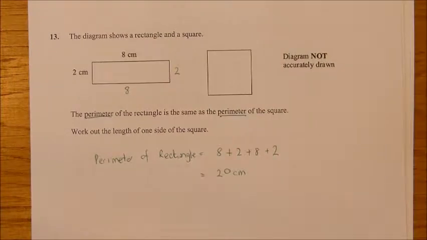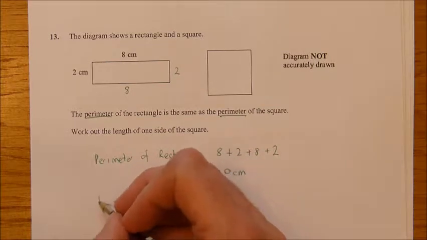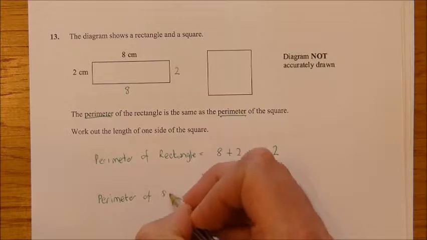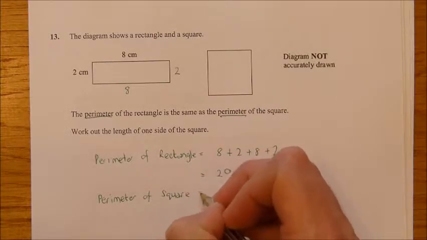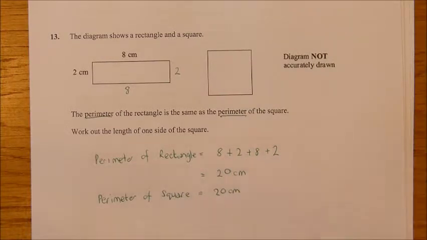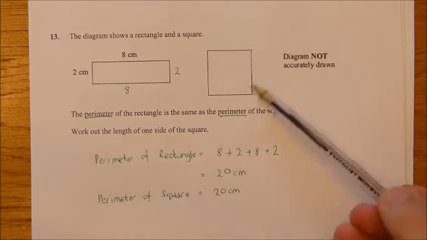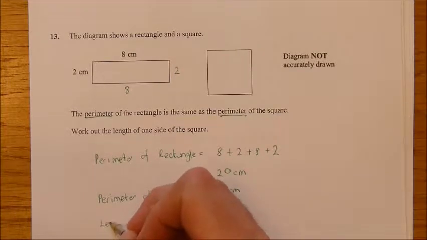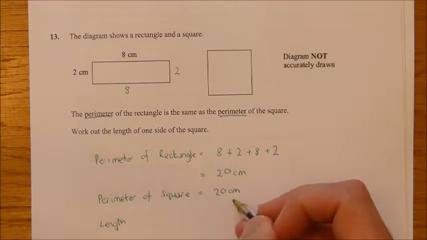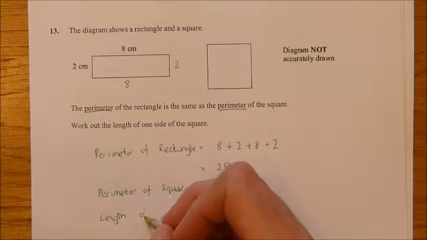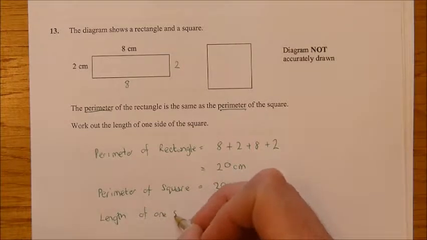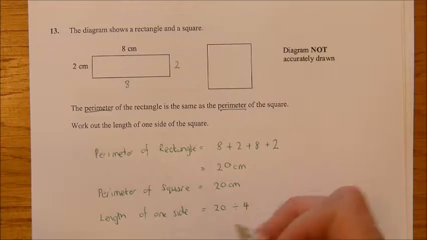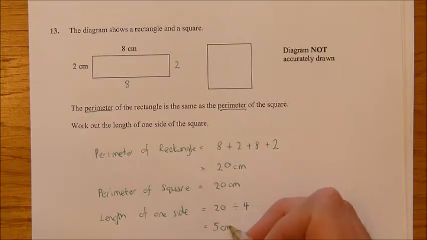Now we're also told that the square has got the same perimeter, so the perimeter of the square is also going to be 20 centimetres. But because it's a square, we know that all 4 of those sides are going to be the same. So we can find out the length of one side by splitting that perimeter into 4. So 20 divided by 4, that's 5 centimetres.